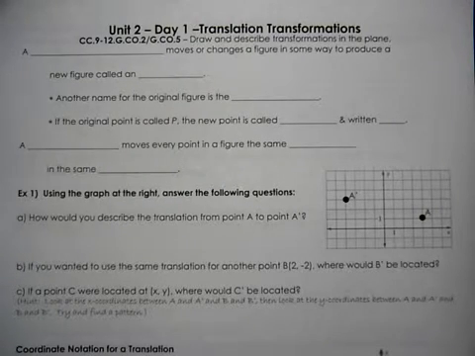This is Geometry, Unit 2, Day 1. This is about translations.